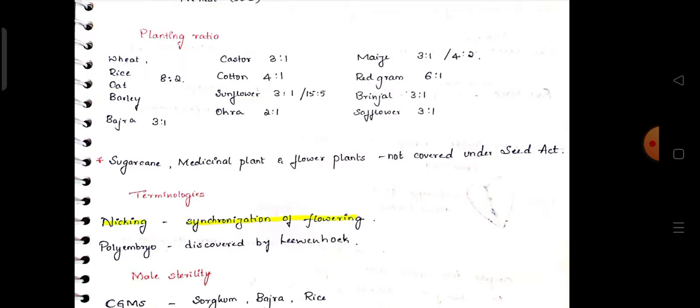In bajra, 3 is to 1, castor, 3 is to 1, cotton, 4 is to 1, sunflower, 3 is to 1 or 15 is to 5, okra, 2 is to 1, maize, 3 is to 1 or 4 is to 2, red gram, 6 is to 1, brinjal, 3 is to 1, then safflower, 3 is to 1.